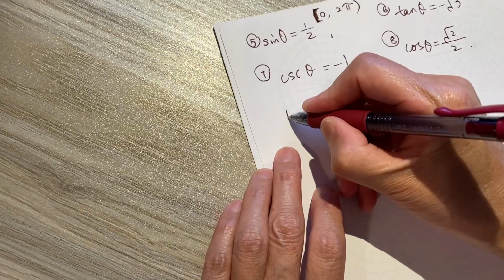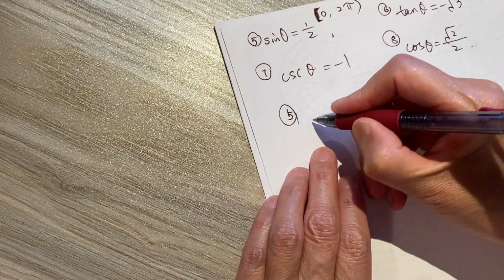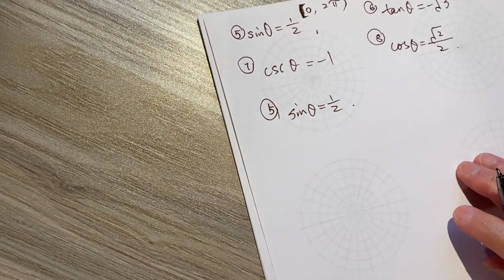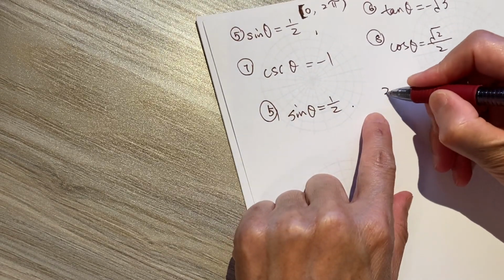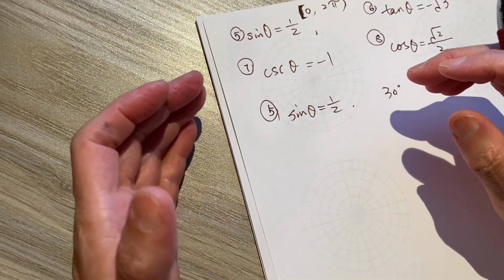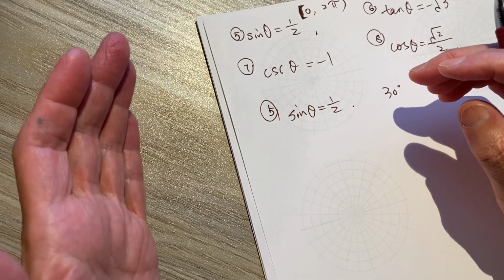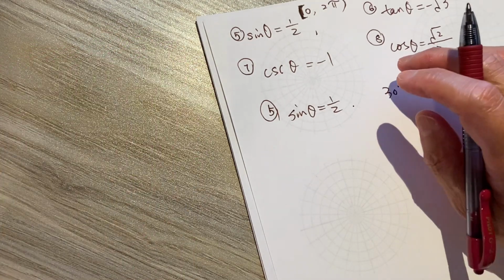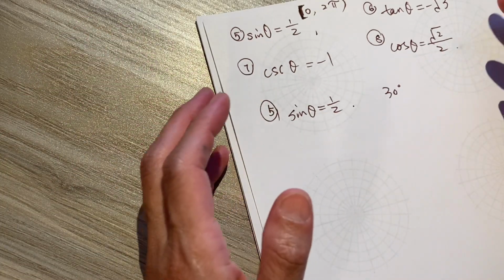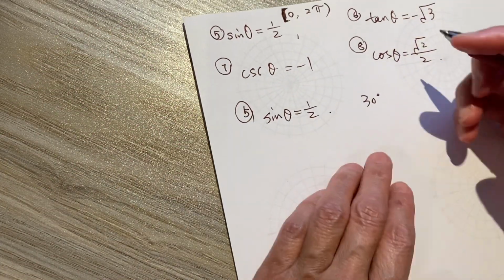Okay, so let's do question number 5. Sine theta is half. So at least we know this is 30 degrees, right? And this is in our elementary school in 4th grade, 5th grade. I think in America it must be 5th grade. In China, this is kindergarten level. Oh, I'm kidding.